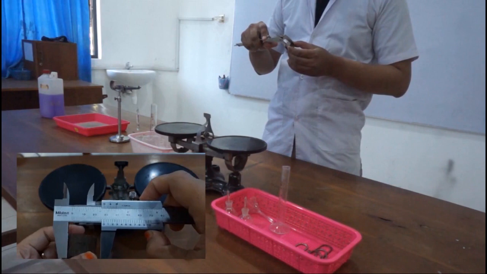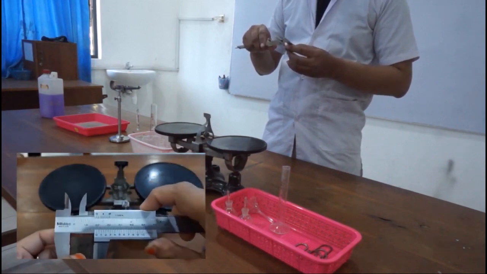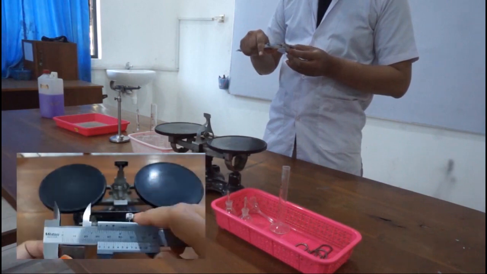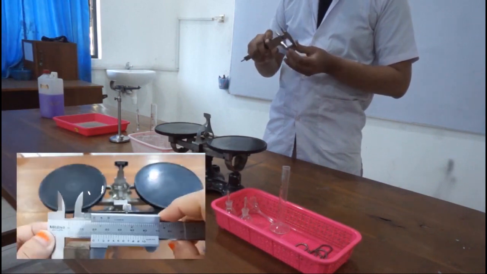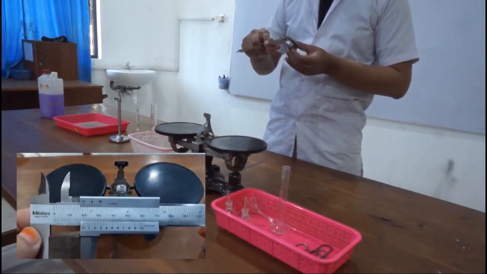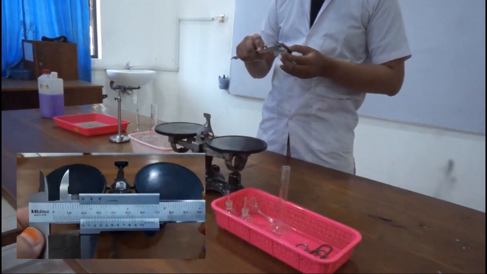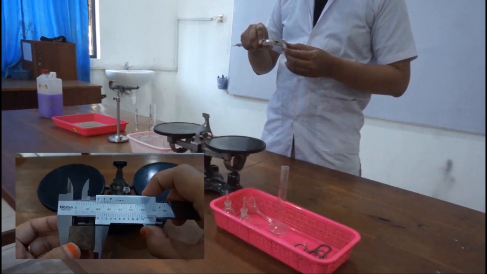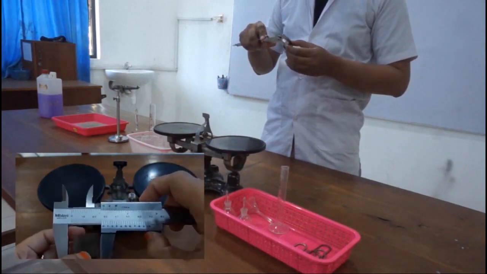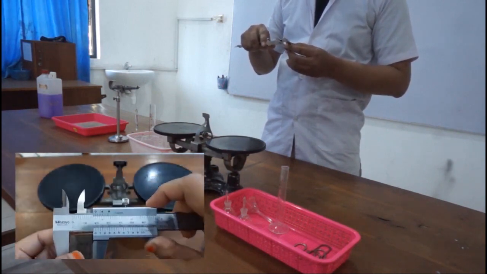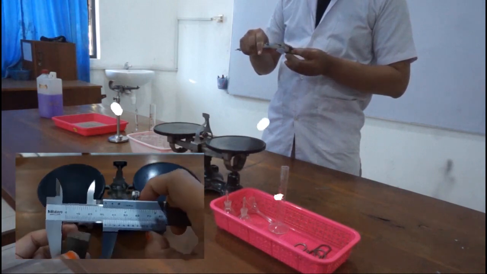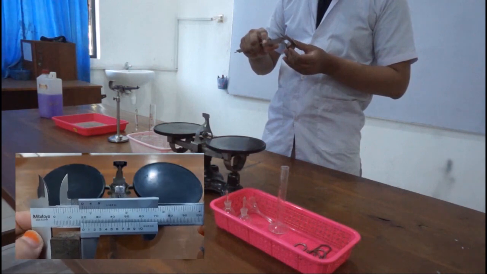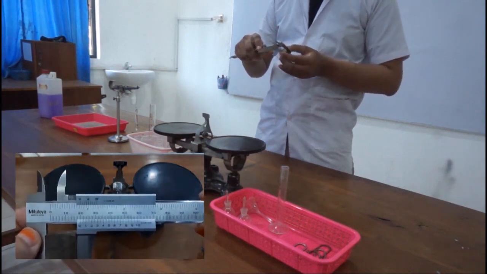This is an example of how you measure your object. For example, you put the wooden object between the bottom jaws of your vernier caliper, and then you read the non-linear scale, which is the vernier scale, relative to the main scale as you slide it. So this is the first step: you need to take the data of your object, which is the wooden cube.